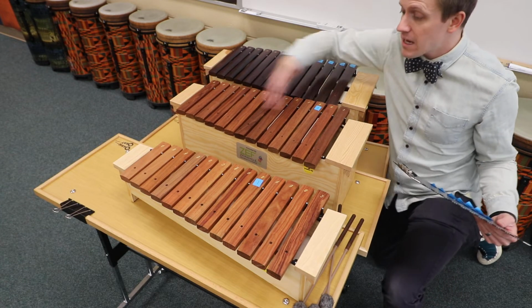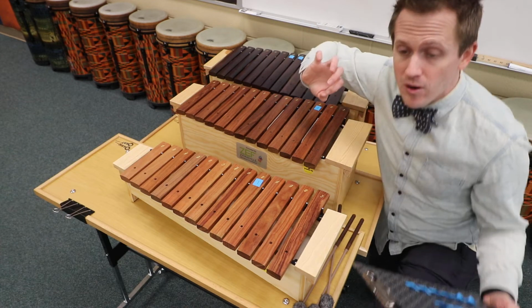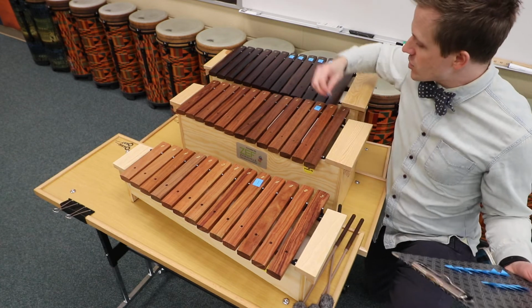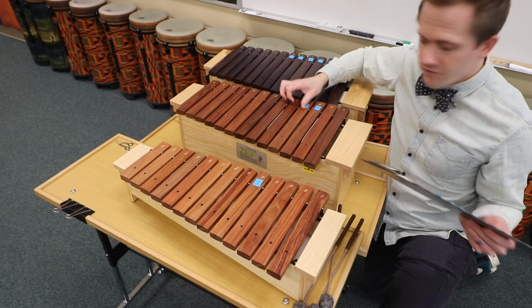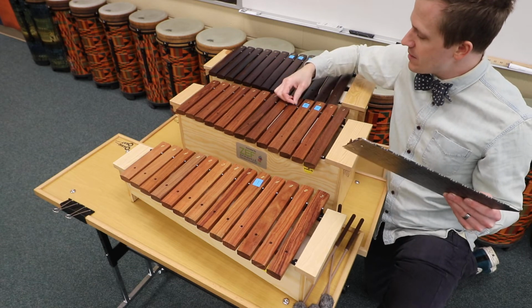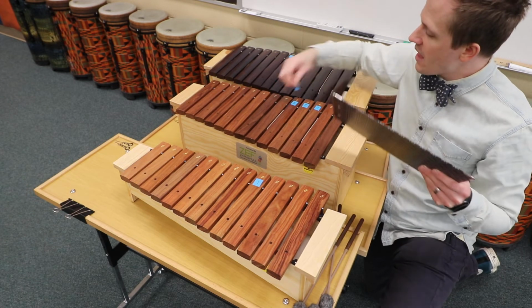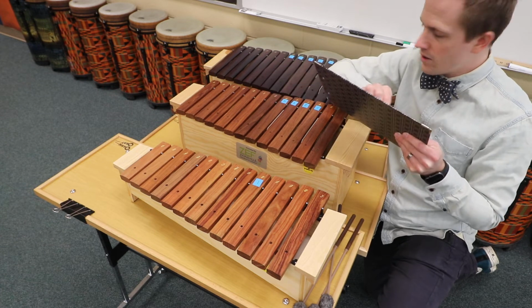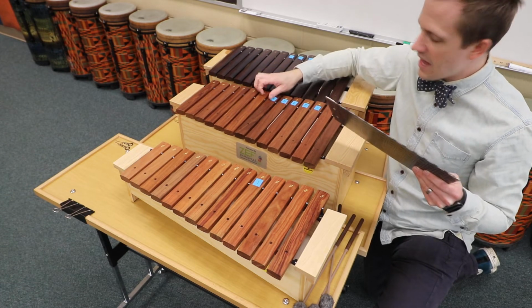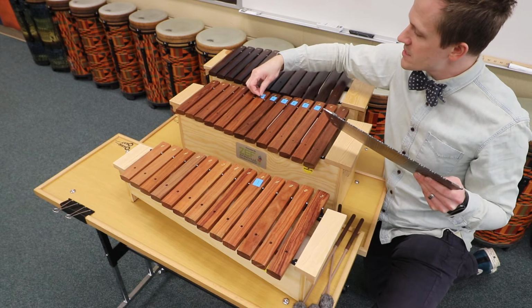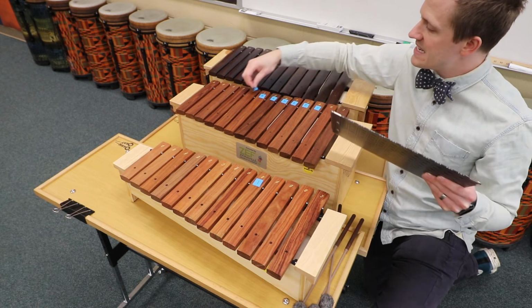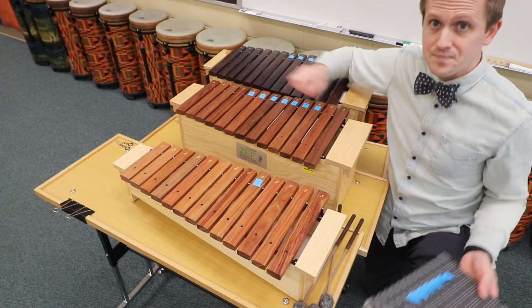Now I can do the same thing on my next instrument, but this time, remember, I'm starting on the note E. So E would be number 1, F would be number 2, G would be number 3, A would be number 4, B is number 5, C is number 6, and D is number 7.